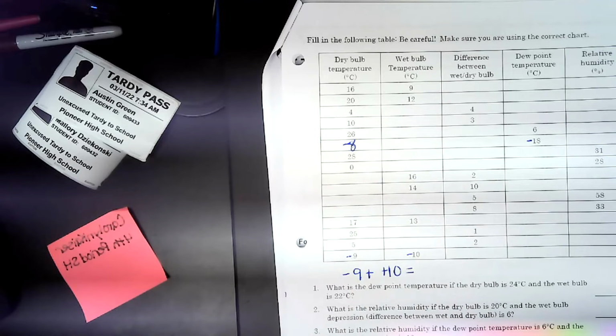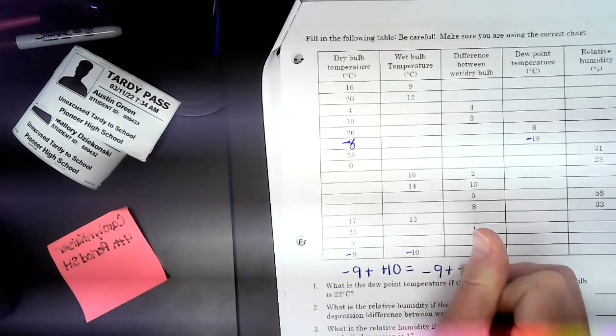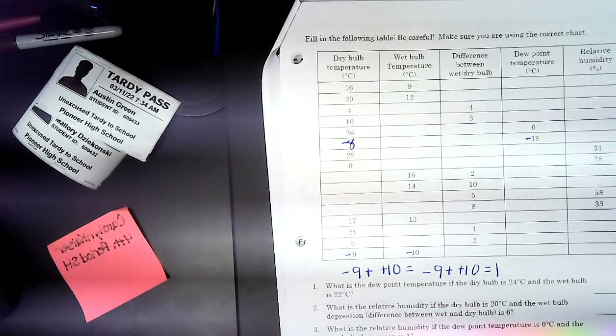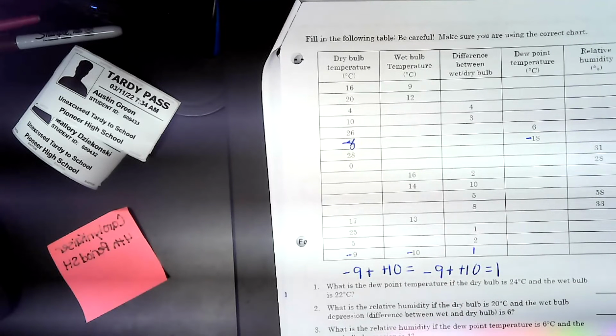Please don't let subtracting negatives be the reason you get this wrong either. So what is -9 minus -10? No, it's not. You just told me -9 minus -10. You add a positive. That equals 1. So the difference between -9 and -10 is 1.